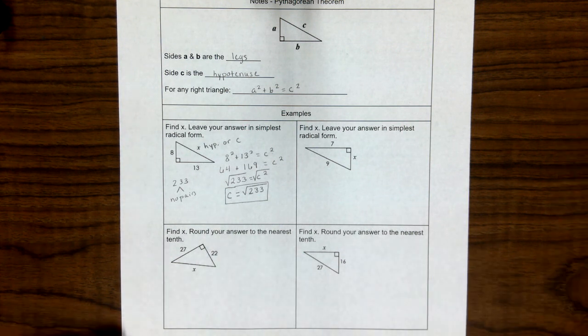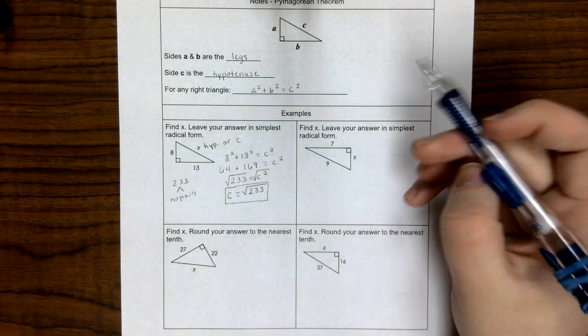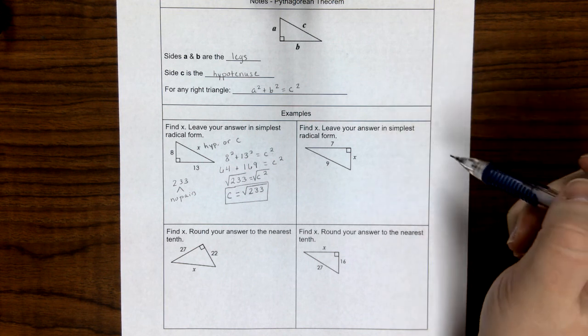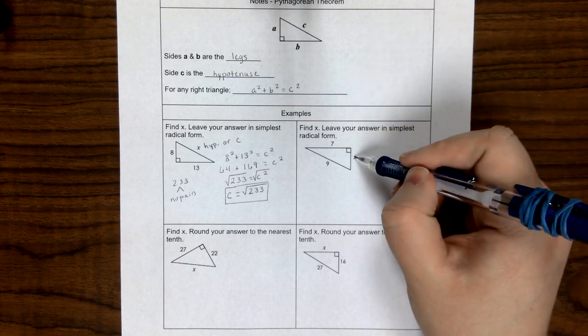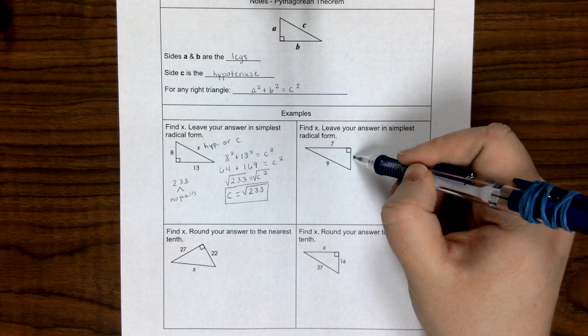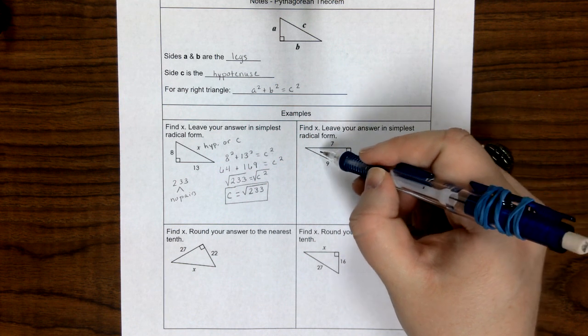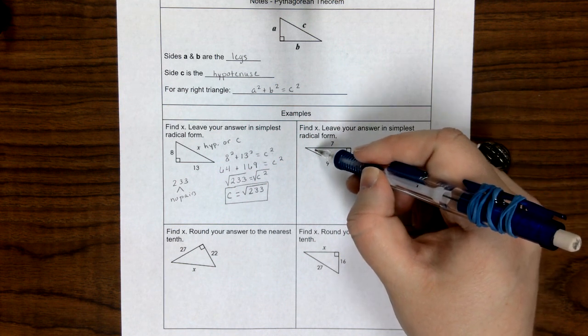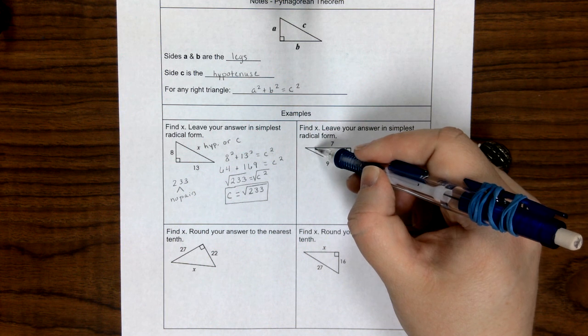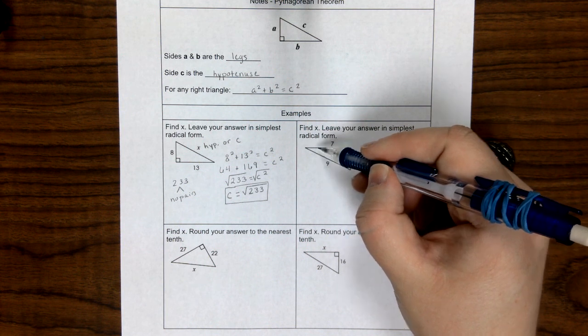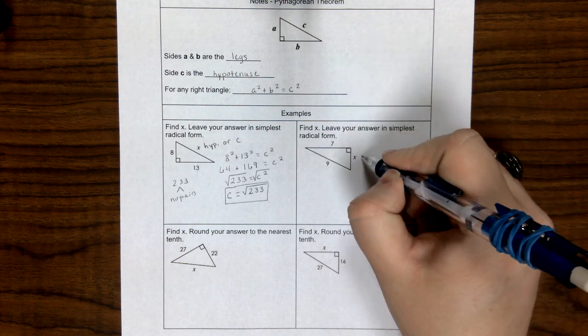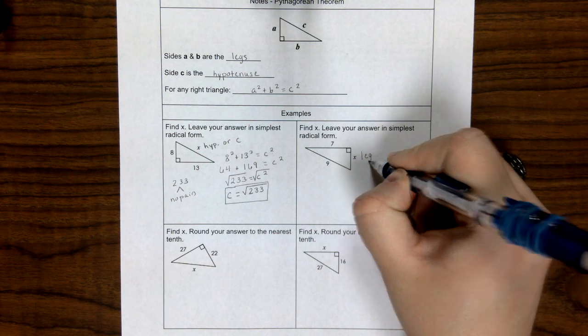All right, let's do this again. Find x, leave the answer in simplest radical form. So look where x is at in this instance. Look across the triangle to the angle. Number one, I don't know what it is, but that's not important. The important thing is it's not the 90. So this is a leg.